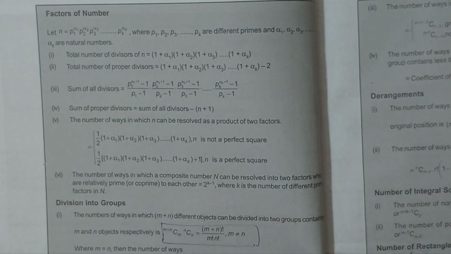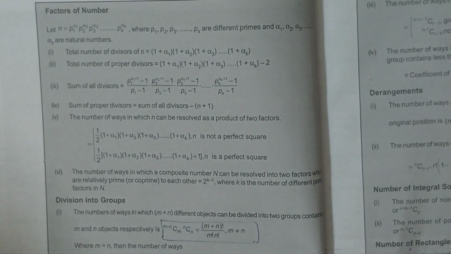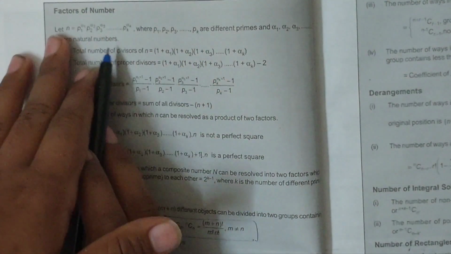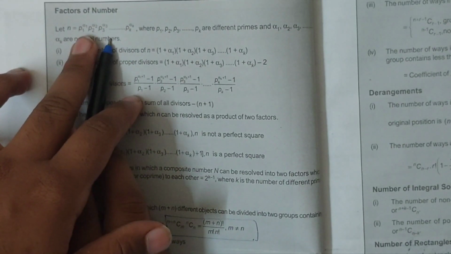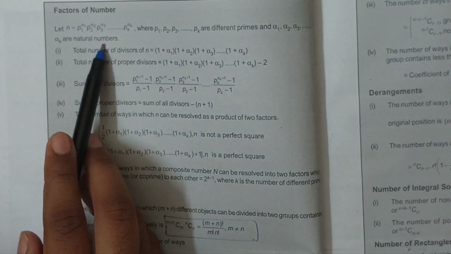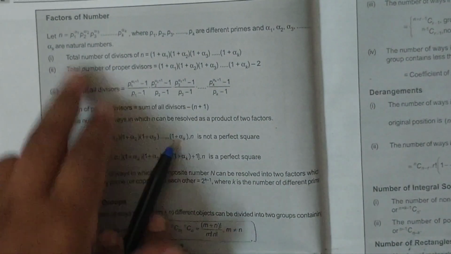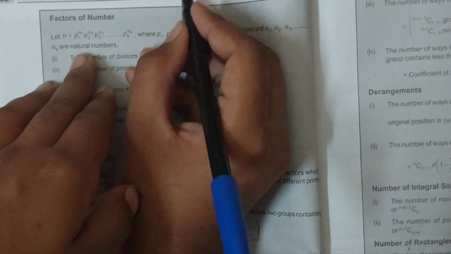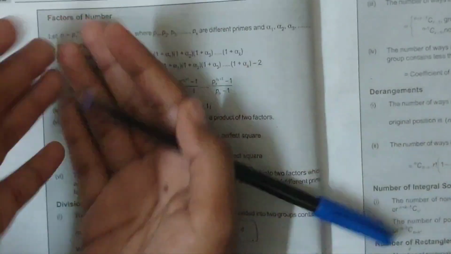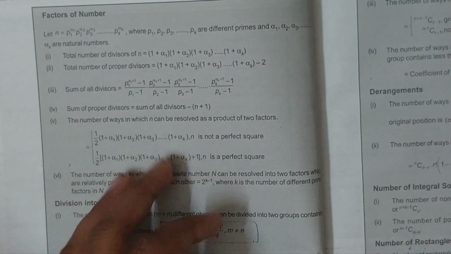Hello guys, so the next topic is finding the factors of a number. Suppose n is any number and you are representing it in this form. You have studied prime factorization in class 6, 7, so you just have to do it in that way, in the form of prime numbers. Like 6 can be written as 2 into 3, 2 to the power 1, like that. Any number can be represented in the form of prime factors.